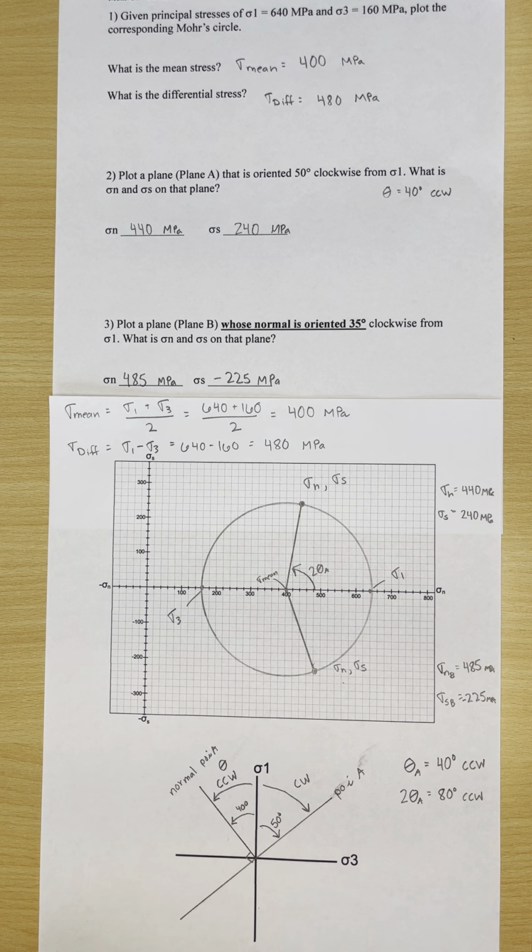All right, I hope that helps y'all with these kinds of problems. And that was just a basic Mohr circle problem.